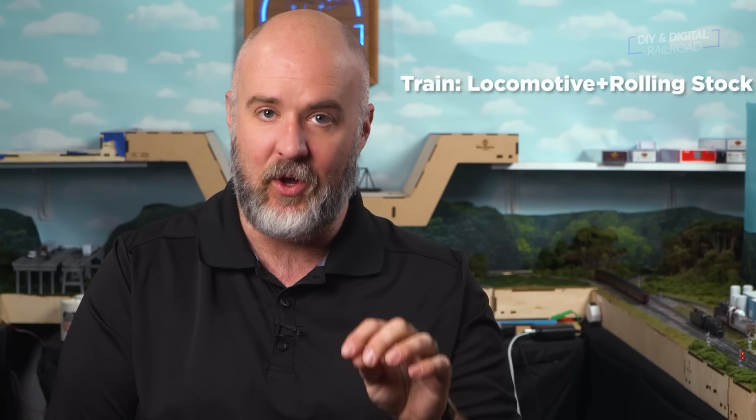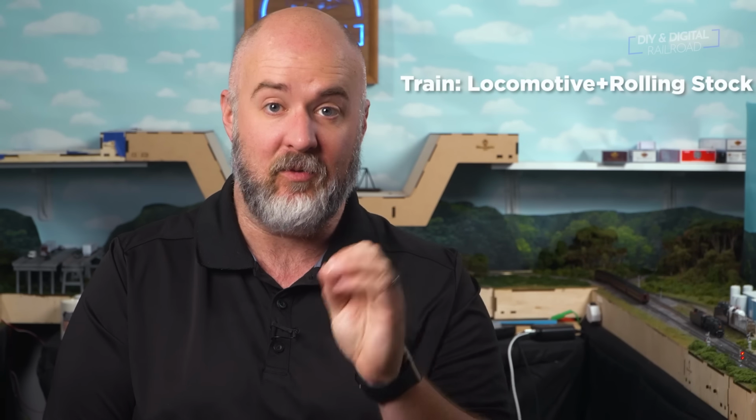Okay, so you've picked a scale. Now we need to get some trains. On that note, let's get some terminology out of the way that's going to help you out. A train is a connected set, including a locomotive or locomotives and rolling stock. Locomotive is the engine. Rolling stock are the train cars.